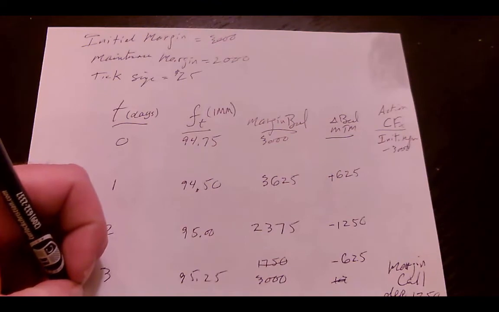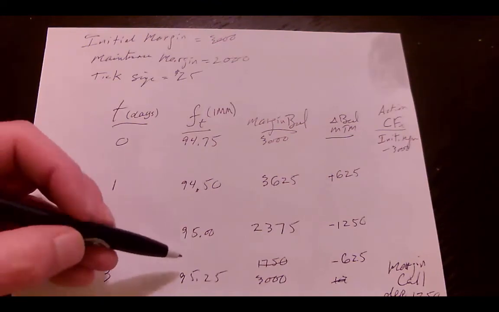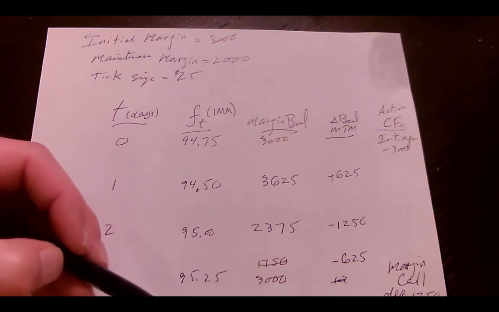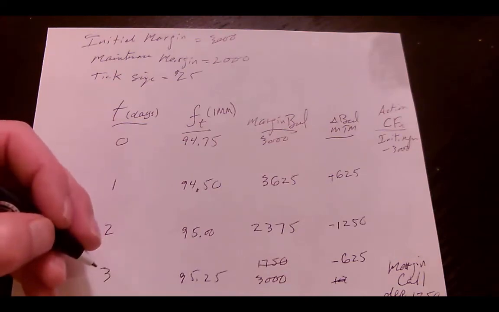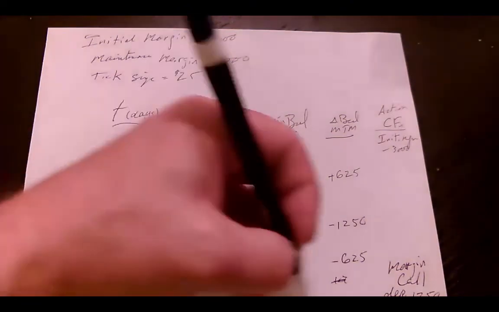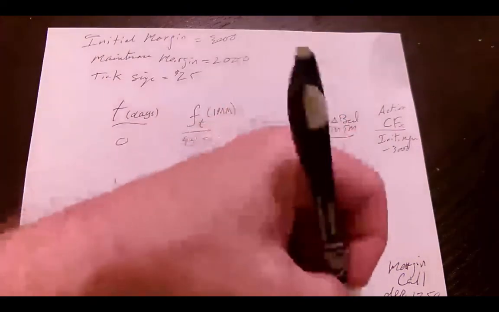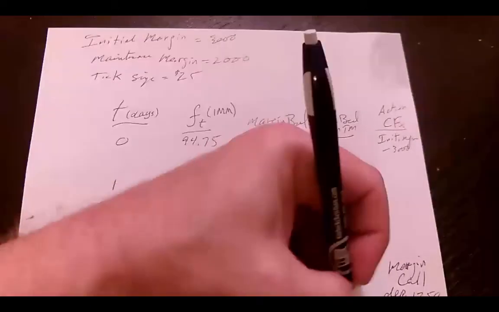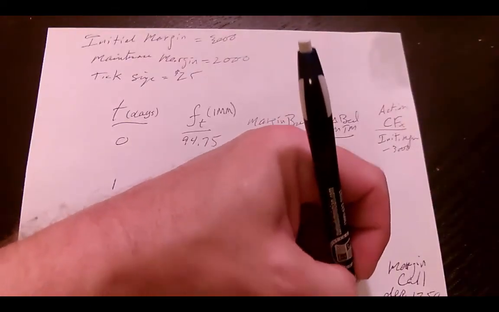Day 4, the price goes down from 95.25 to 94.75. That's down by 50 basis points, and that's good for us. We have a short futures, so that's going to be plus 25 times 50 is 1250.